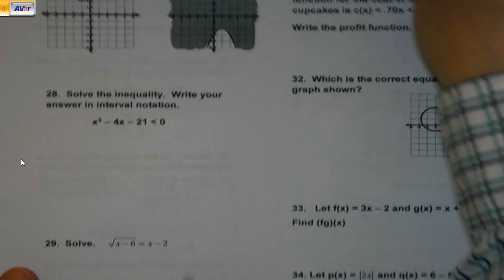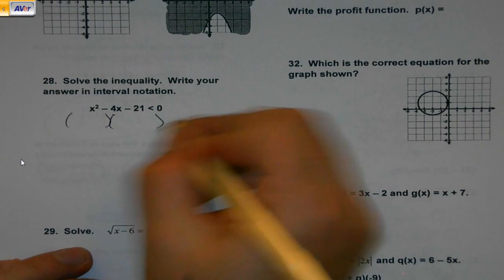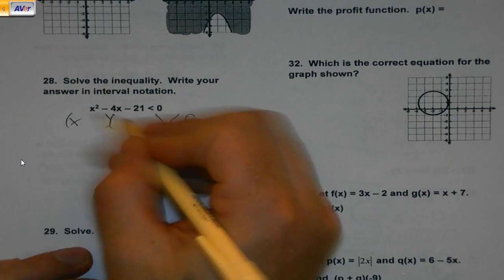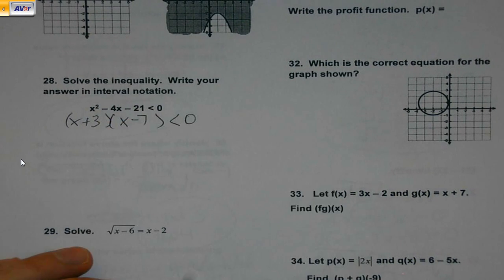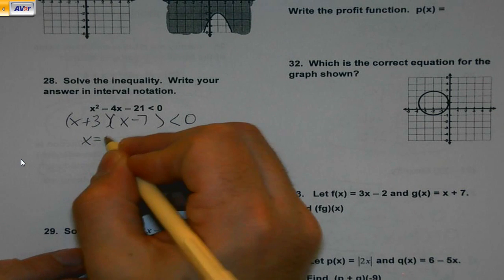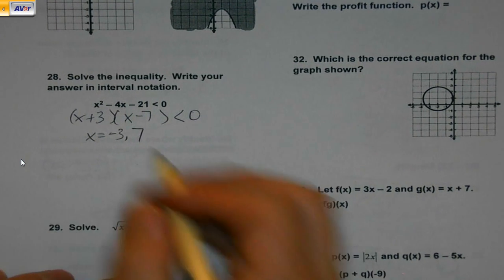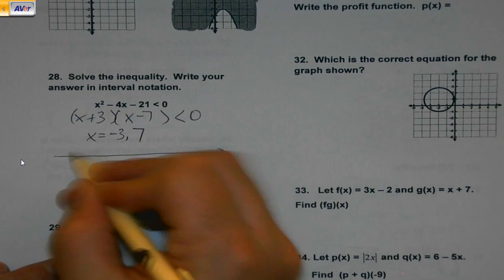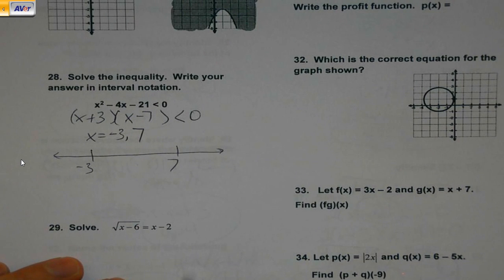Don't overthink. Solve the inequality. Write your answer in interval notation. Okay? So we're going to factor it. At this point, again, on a diamond, we got to be able to do that quickly. Now, here's a couple things I know. And we'll chat about what I could have done with these momentarily.